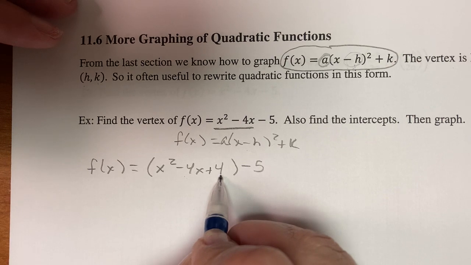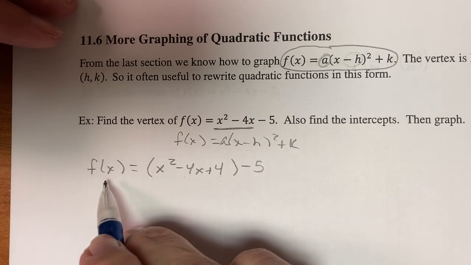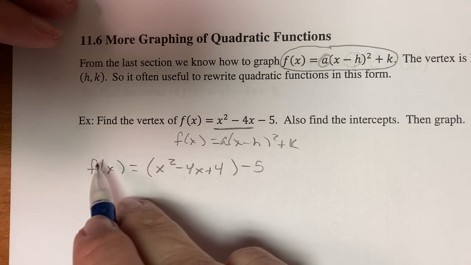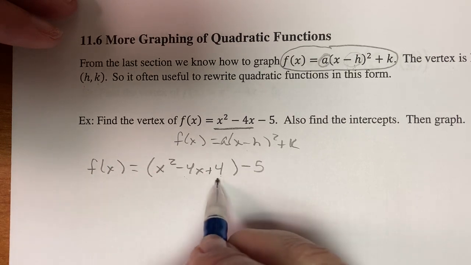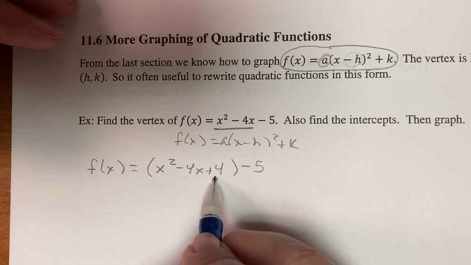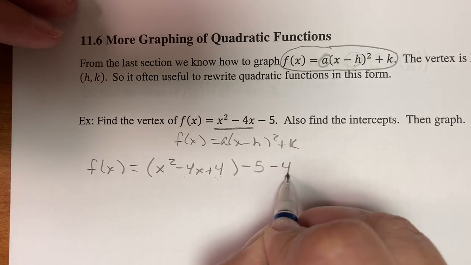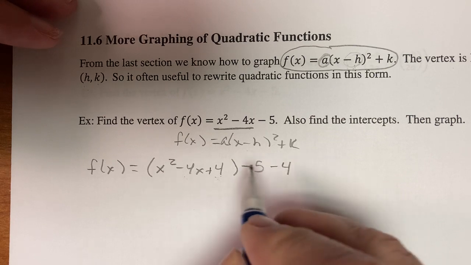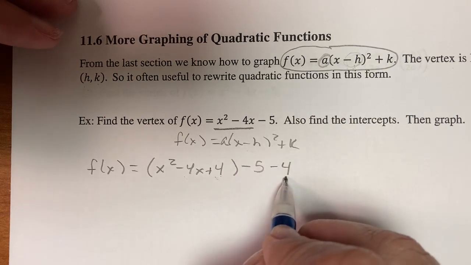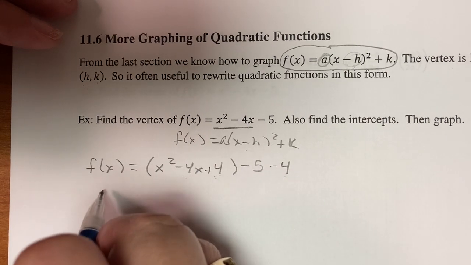But wait. You can't just randomly add 4. Now, when we were doing equations, when we added 4 to the right, we also added 4 to the left, but we don't want to change this f of x over here. So because we're working on only one side of the equation, since I added 4 here, I'm going to go to the end and subtract 4. I counteract what I did. Because if you think about it, if I add 4 and then subtract 4, what have I really done? I've added 0. And that's your goal. You don't want to change the meaning. You just want to change what it looks like.